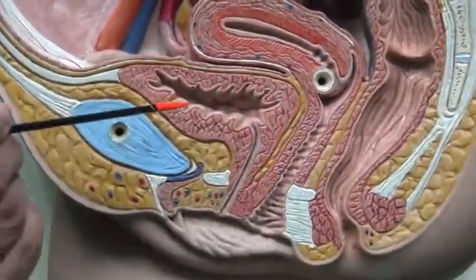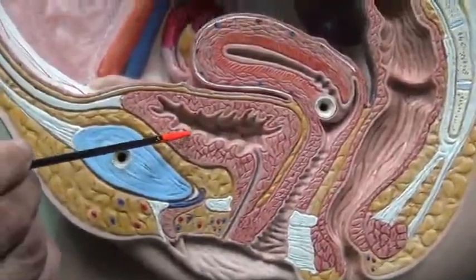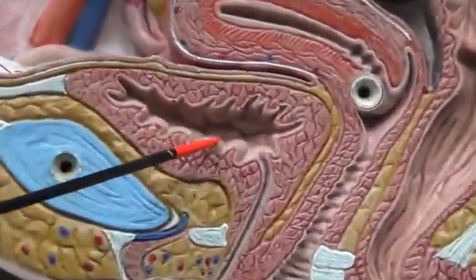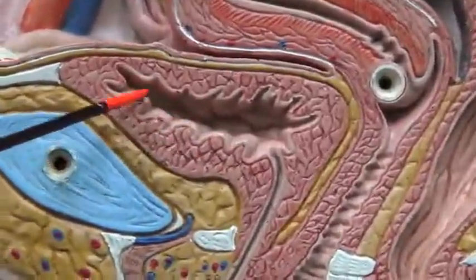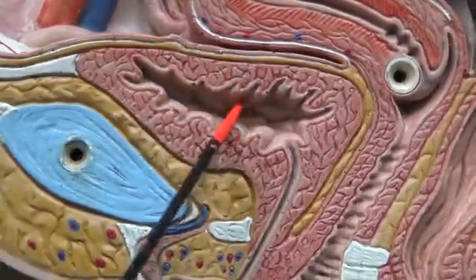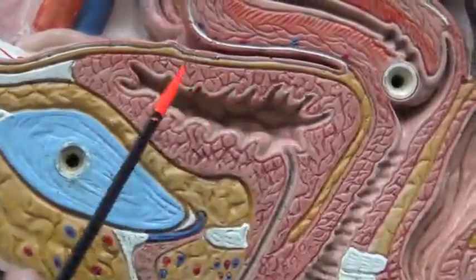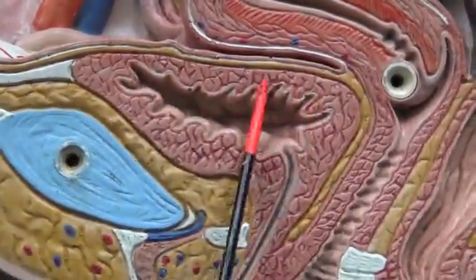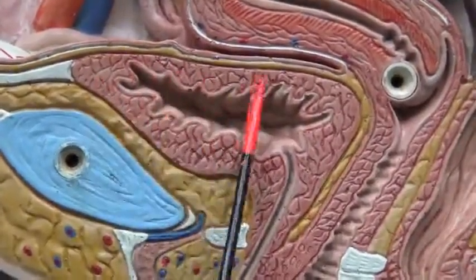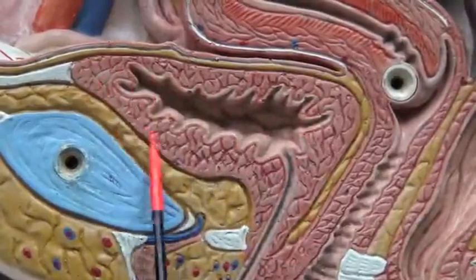So you can see the inside of the bladder, the internal surface. Here you can see the mucosa forms folds, and these mucosal folds are called the rugae. And you can see that the bladder has a thick muscular wall, and this thick smooth muscular wall is called the detrusor muscle.